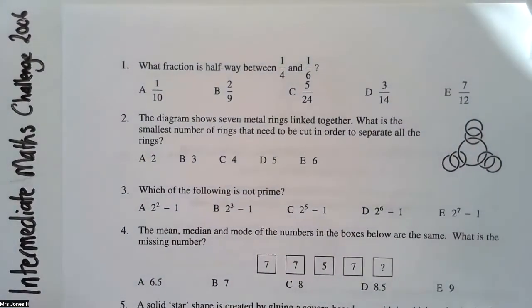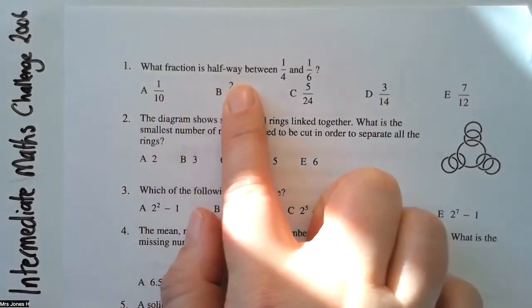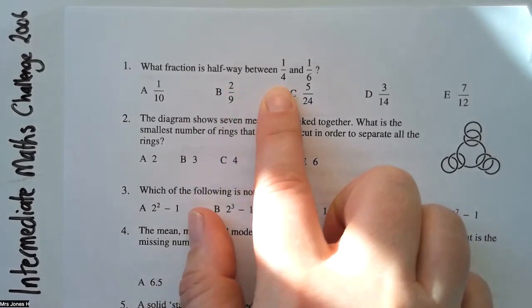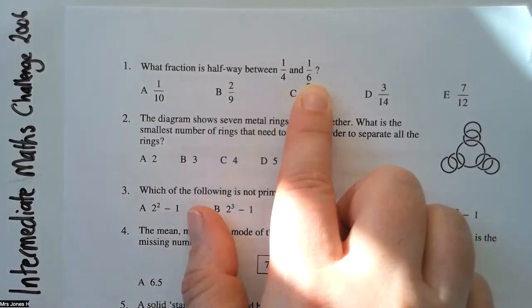Question 1. What fraction is halfway between 1/4 and 1/6?